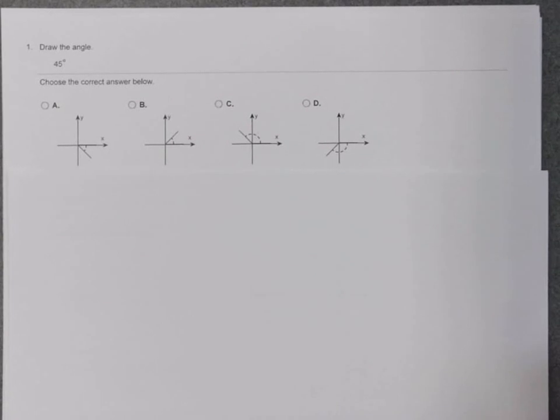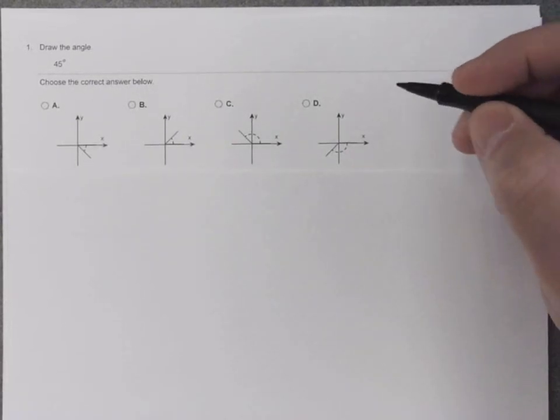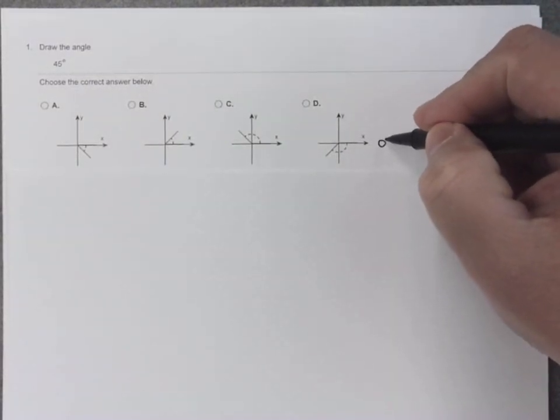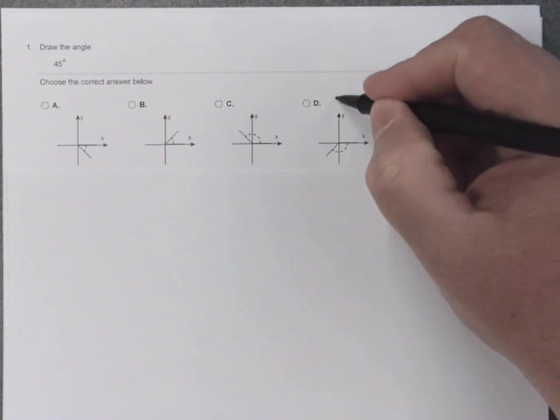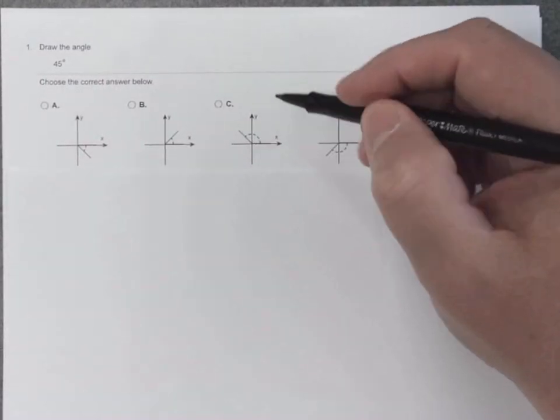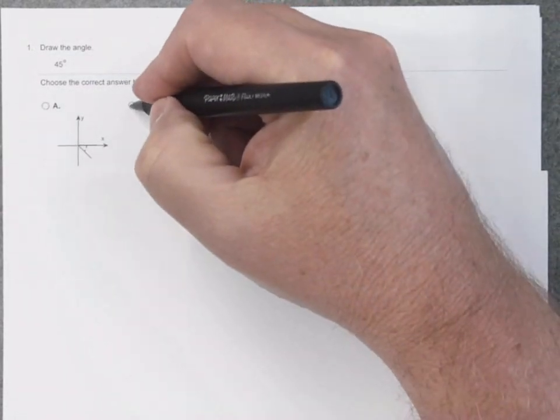So this first problem is a multiple choice question. It wants to draw the 45-degree angle. So hopefully we all know by now that the x-axis is 0 degrees. Straight up would be 90 degrees, so which one of these is 45? It would be halfway in between. It looks like it's B.